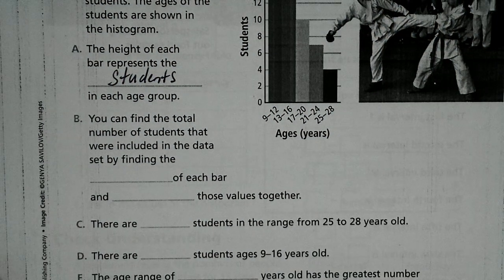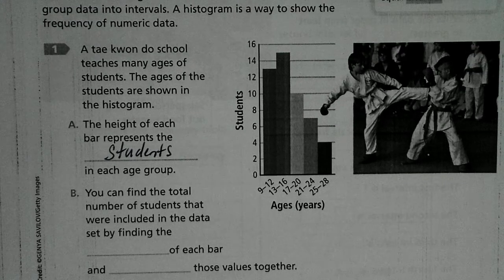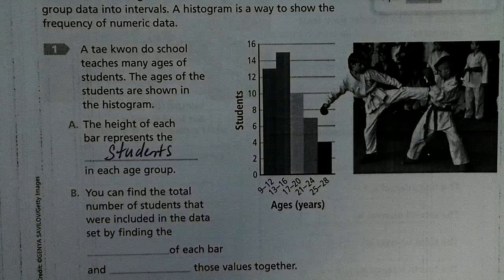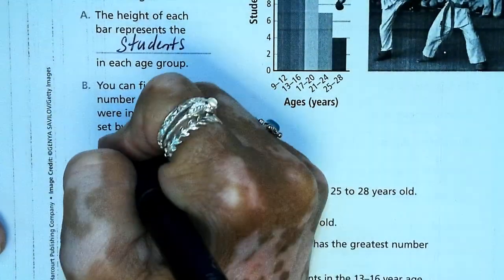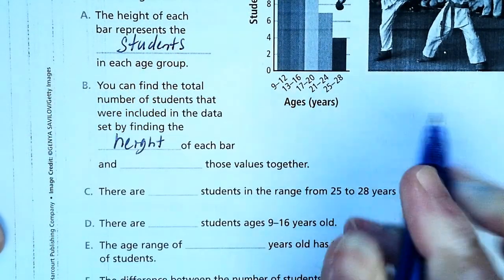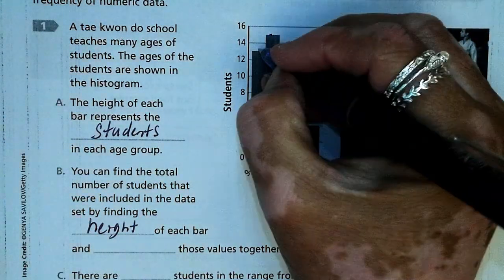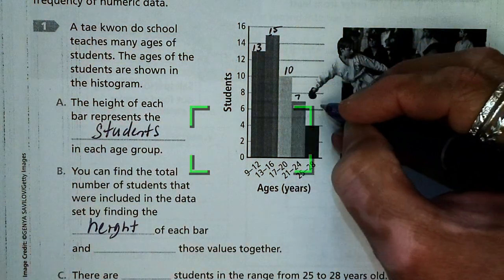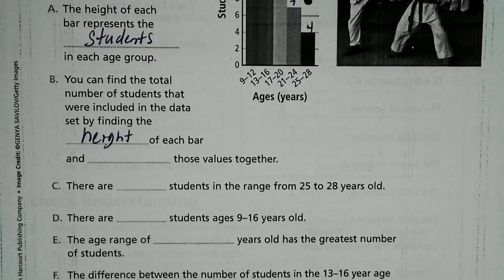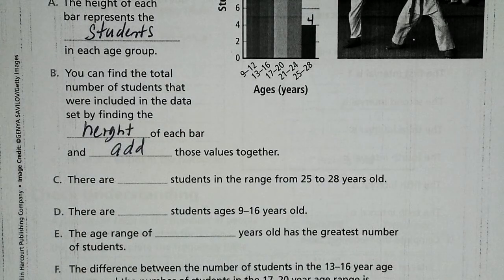So you can find the total number of students that were included in the data by finding the, so what are we looking for? The height of each bar. And what are we going to do with all these heights? So this is 13, this is 15, this is 10, this is 7, and this is 4. So what do we do to find the total? Add them together. Yep, add them together.